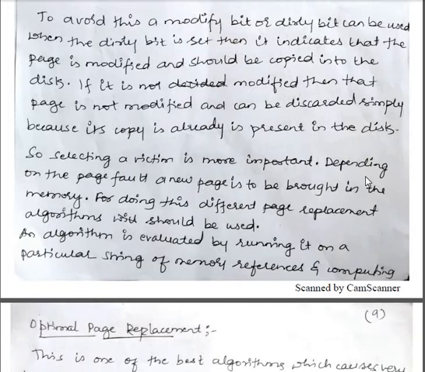It is a very critical job, so the page replacement algorithms also have to be efficient enough to give good results. So how do we evaluate them? There are many page replacement algorithms. Evaluate in the sense of whether an algorithm is better than another or still needs improvement.